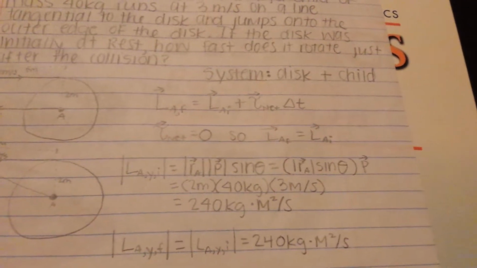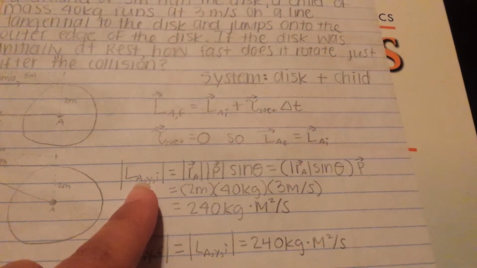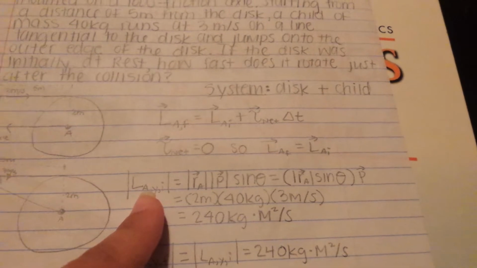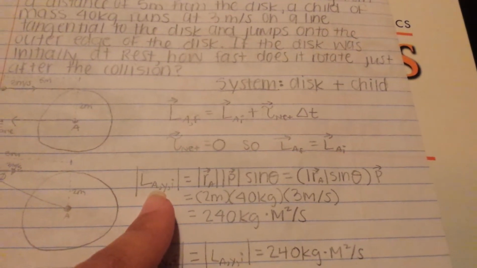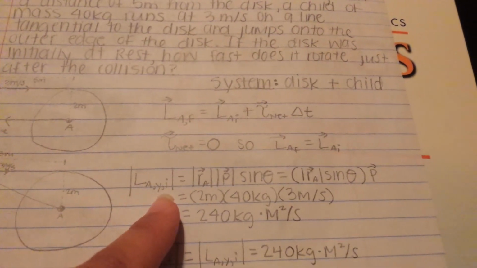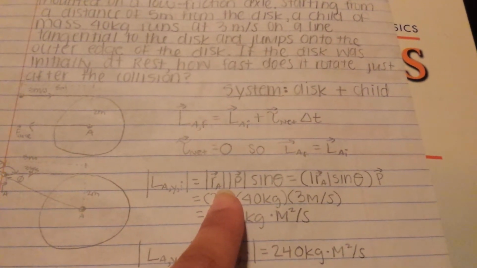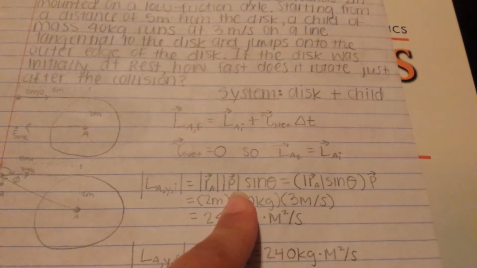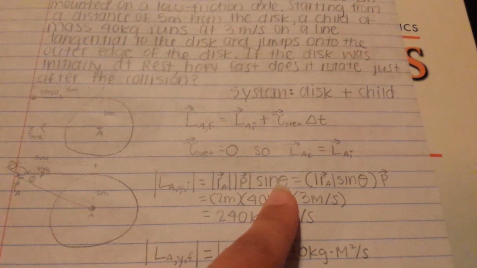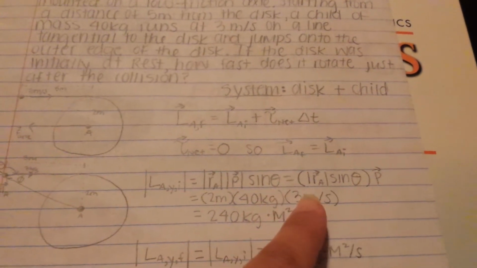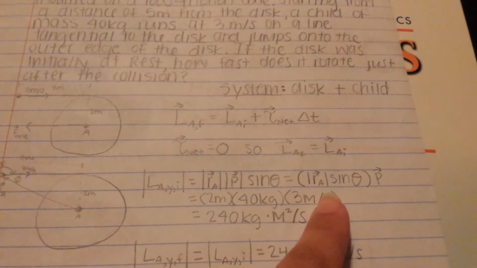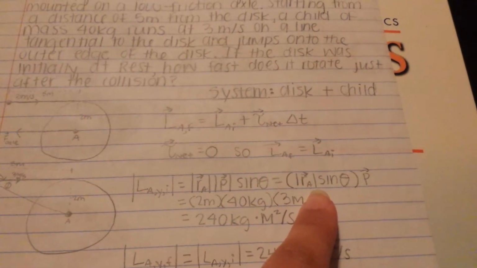So we say that the initial angular momentum at Y is equal to the magnitude of R at A times the momentum times sine of that theta that I just showed you. And it can be rewritten as this.